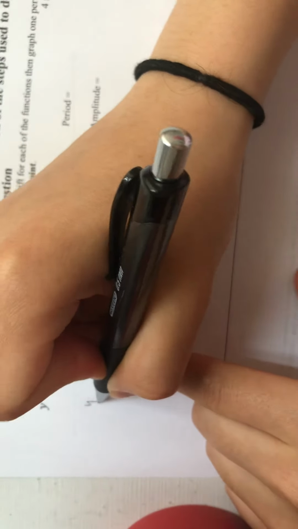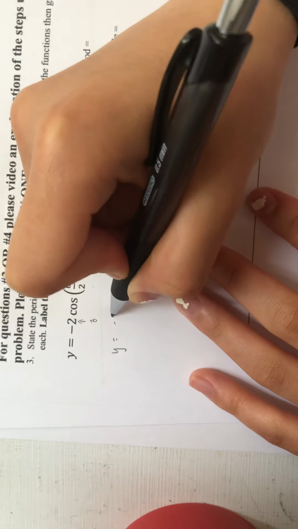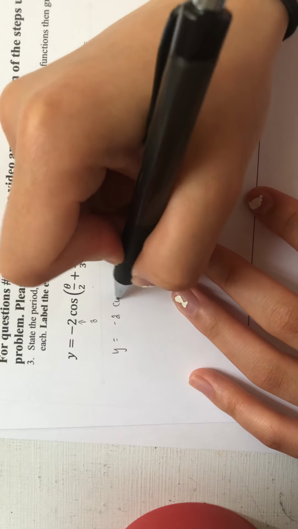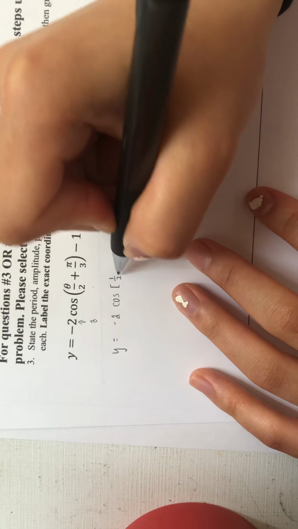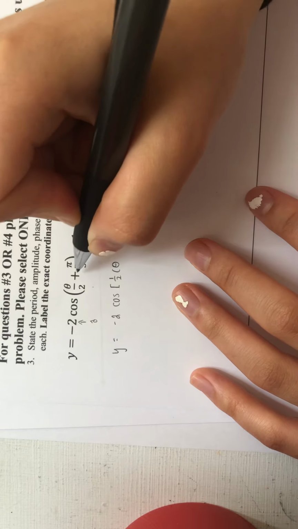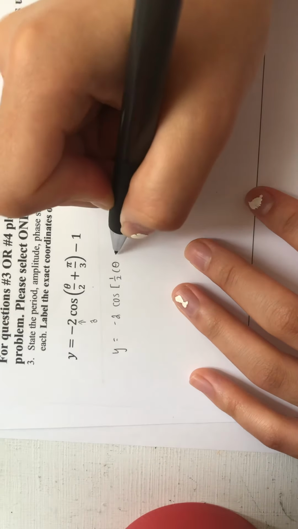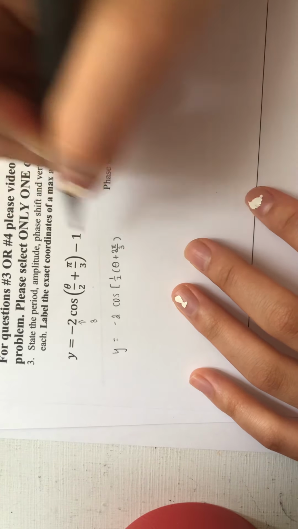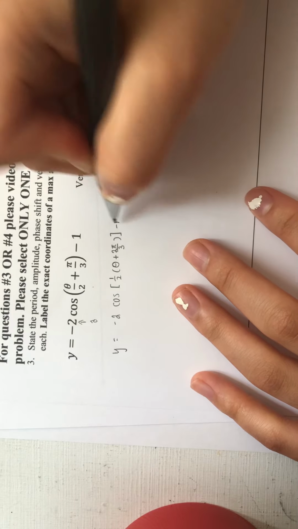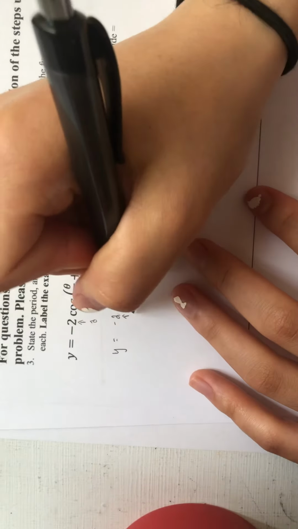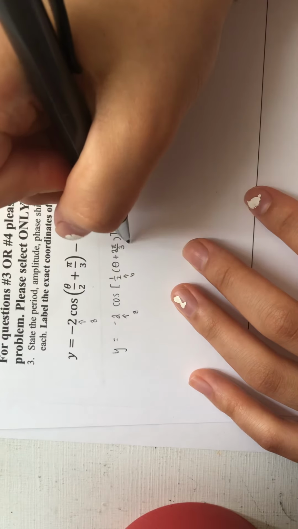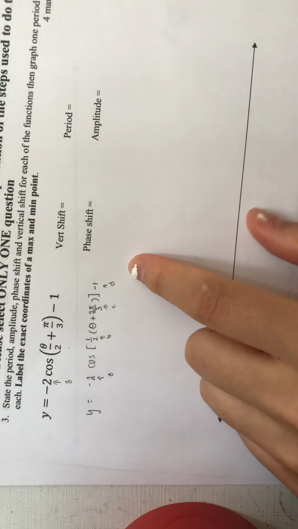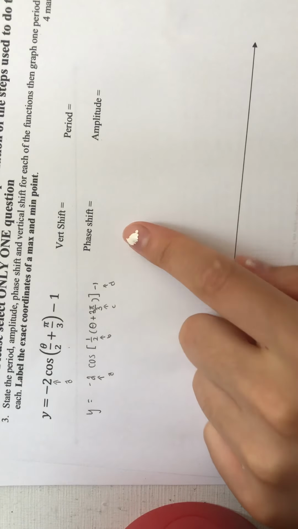and the first step is to put this into factored form so that we can identify the phase shift and the B better. This will be 1 over 2. Because this is divided by 1 over 2, this will be plus 2 pi over 3. And from this equation, we know that this is the A, this is the B, this is the C, and this is the D. This is the vertical displacement, and this is the phase shift.